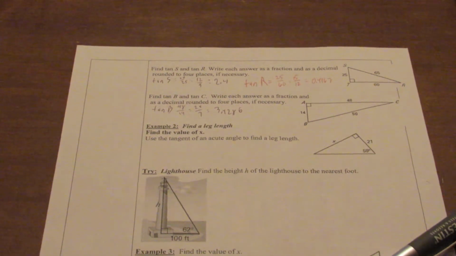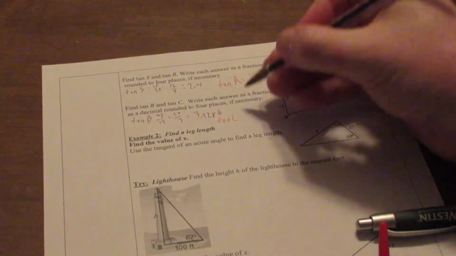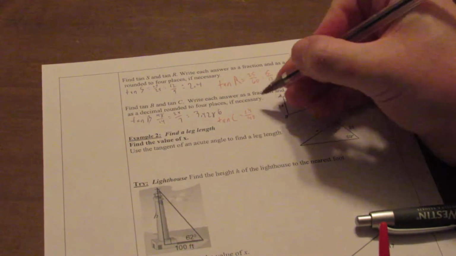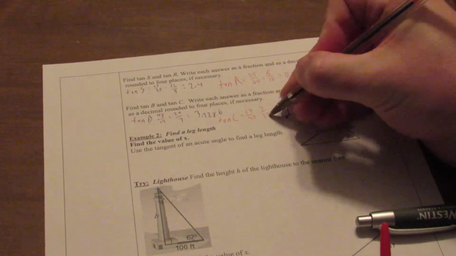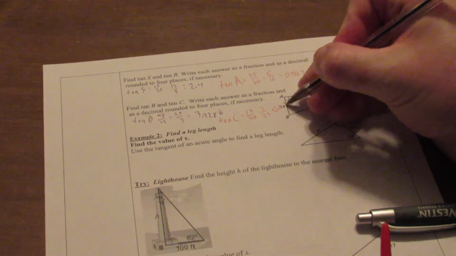The tangent of C, my opposite and adjacent switch. So this is going to be 14 over 48, which is 7 over 24 when I reduce it, and 0.2917.